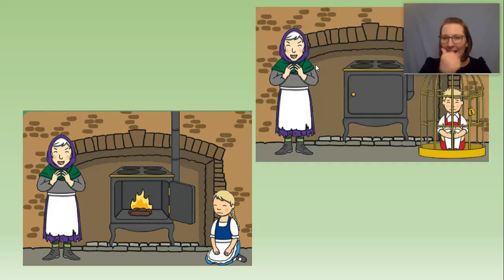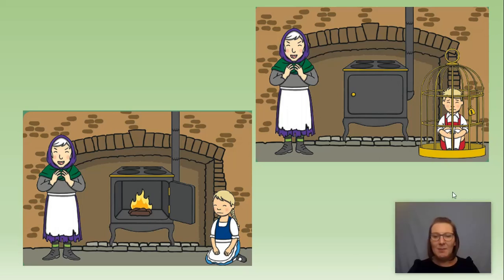Now then, here, can you tell me what was happening here? Why was Gretel feeling sad? And why was Hansel in the cage? Can you remember? That's right. She is sad because the witch wants to eat Hansel and she's fattening him up. And Gretel is feeling sad because the witch has just told her that that is where she's going to cook Hansel. Oh, dearie me.